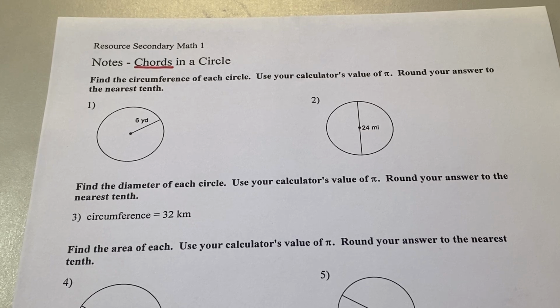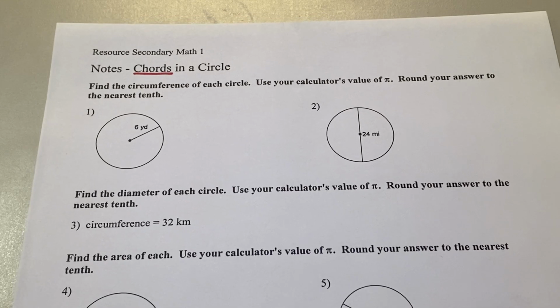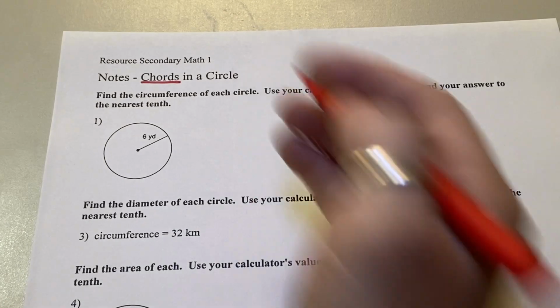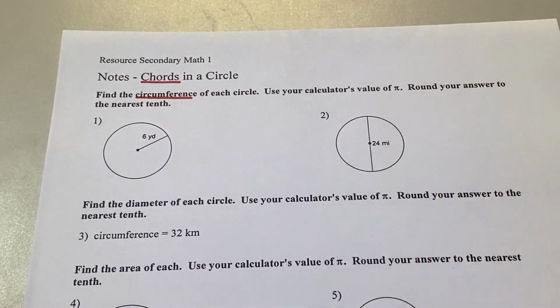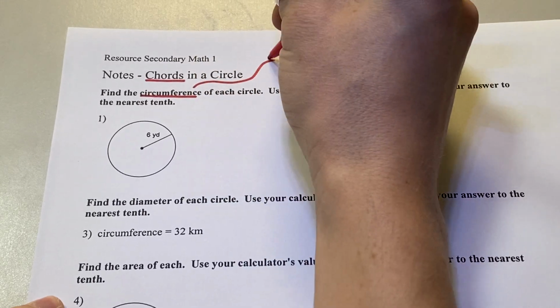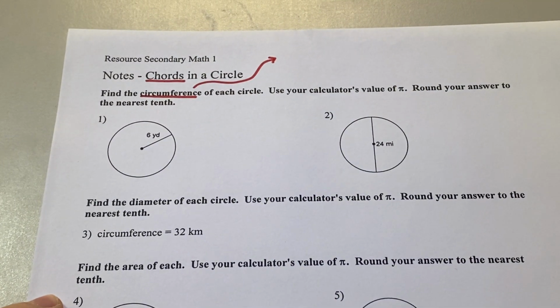Okay, so let's go ahead and just jump right into numbers 1 and 2. What are we asked to do for numbers 1 and 2? And the circumference of each circle. Alrighty, so let's remind ourselves what our two circumference formulas are. They're up on the board, but always good to have them written on your paper so when you are taking a test, you'll have them.